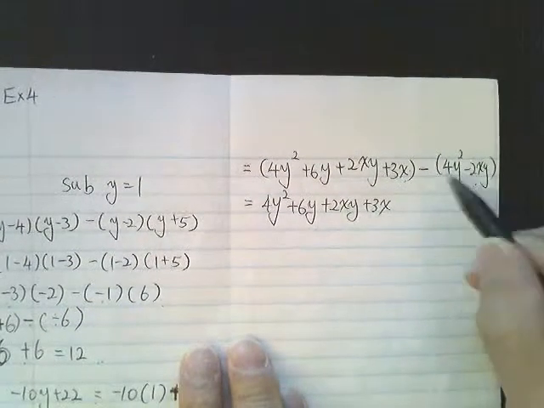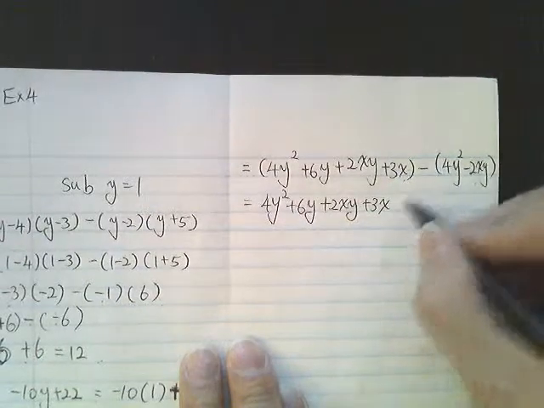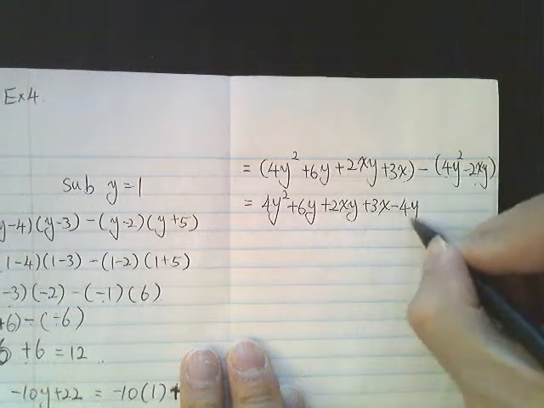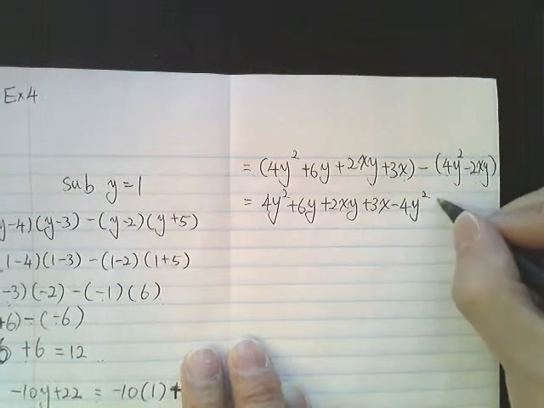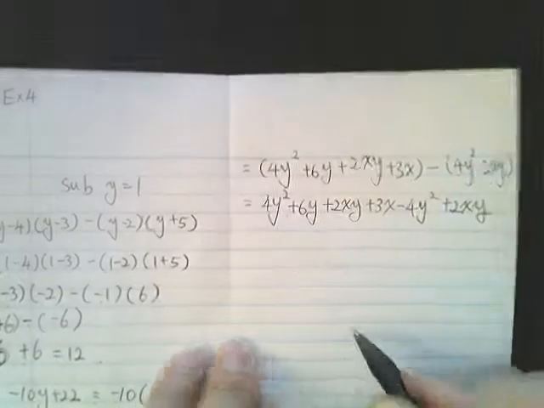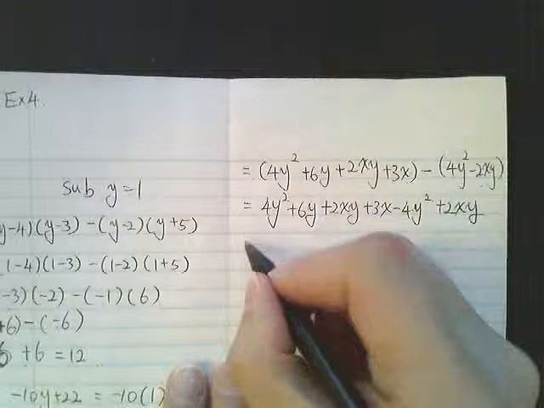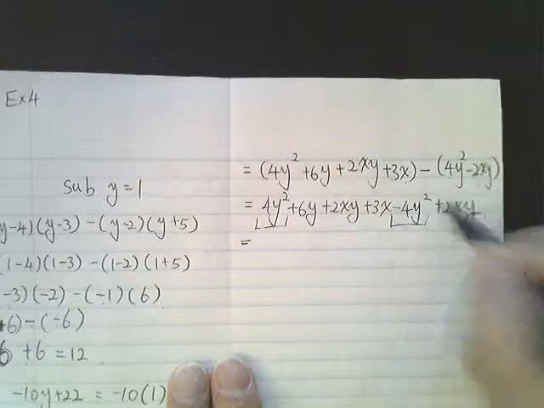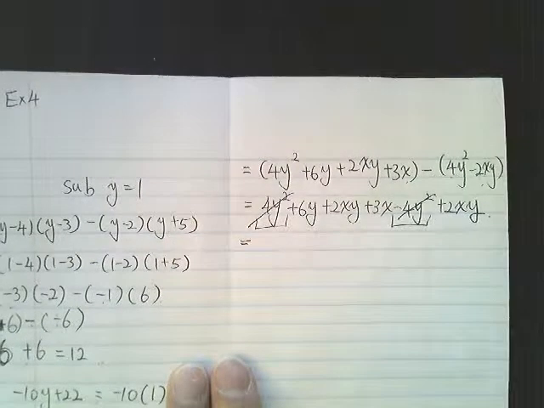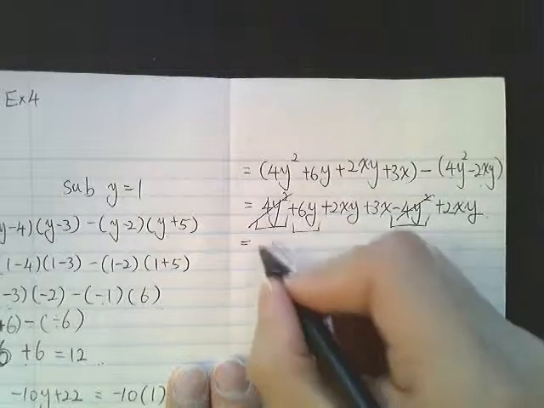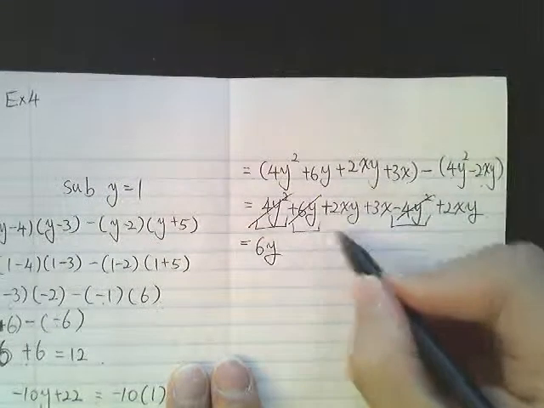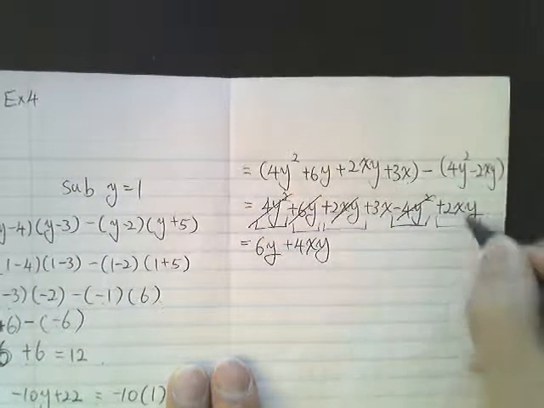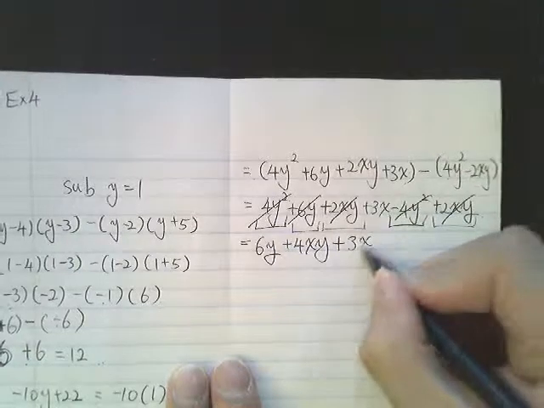Now the second one, we have negative sign in the front, therefore the inside their signs change to the opposite. So positive 4y squared becomes negative 4y squared. Now negative 2xy becomes positive 2xy. Once I get rid of all the brackets, all I need to do is collect the like terms. So I have 4y squared with negative 4y squared, they cancel each other. Now I have 6y, well there's nothing, so 6y. Now 2xy with positive 2xy again, so 4xy. And then lastly, we have 3x.